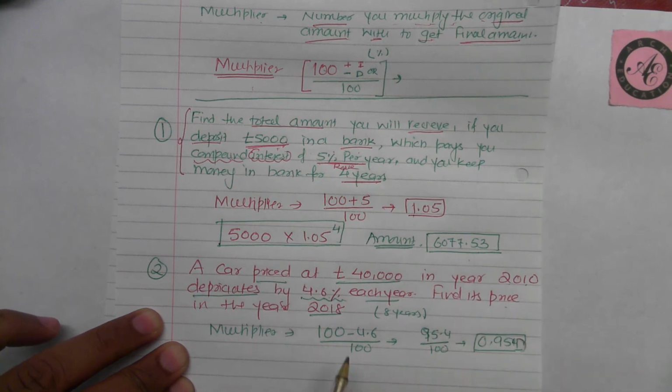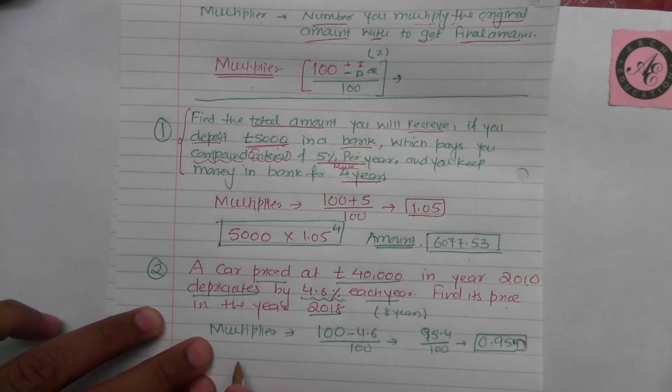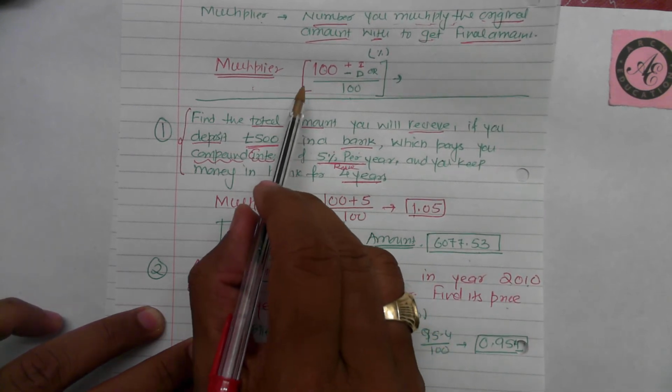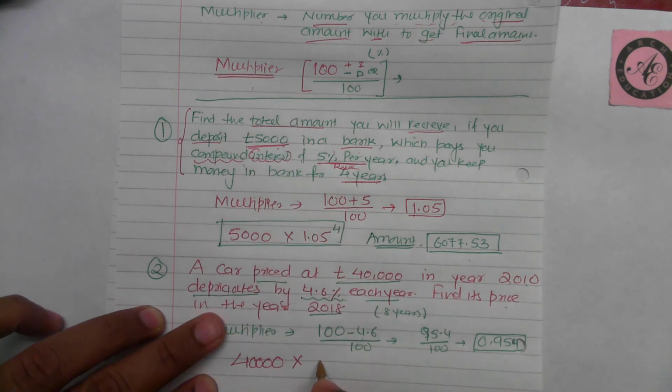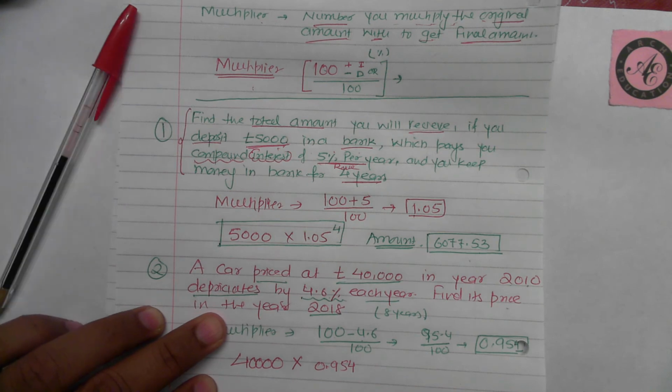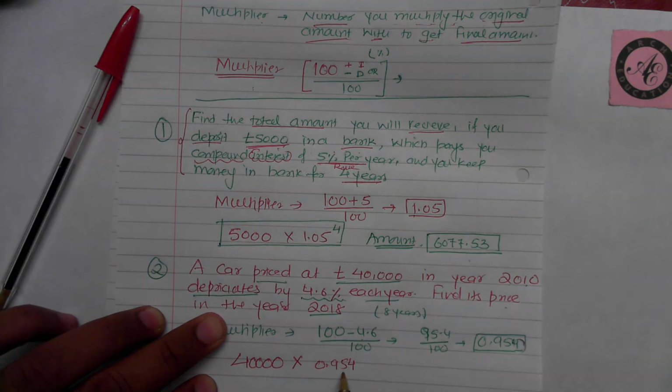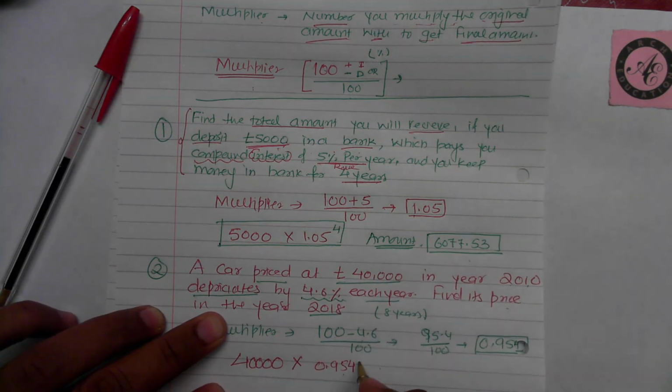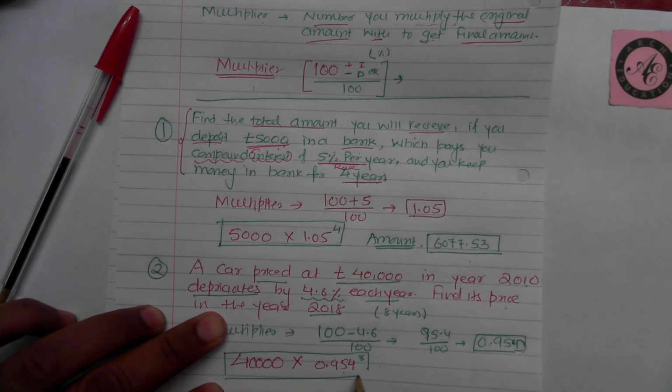I hope I've got this right as well, by the way. Check if my calculations are right. Guys, what do we need to do? The original money was 40,000, and I multiply this by the multiplier, which is 0.954. We multiply repeatedly, how many times? 8 times, so raised to the power 8. Put this in the calculator and find the answer. Make sure you round to two decimal places.